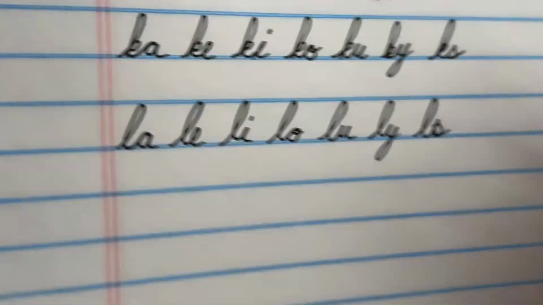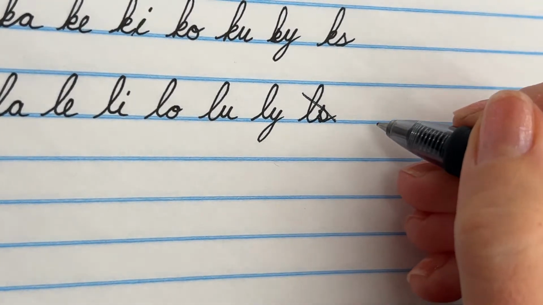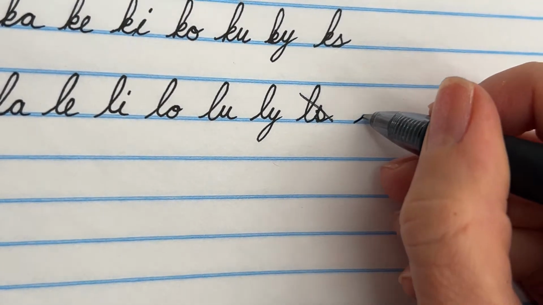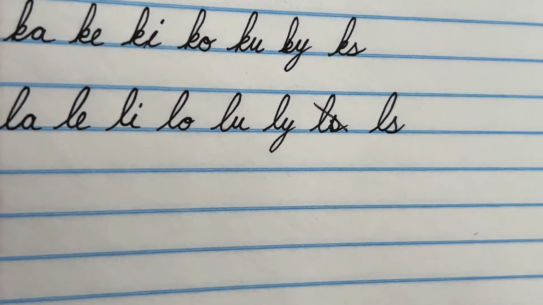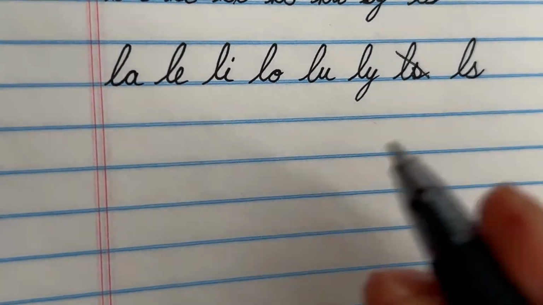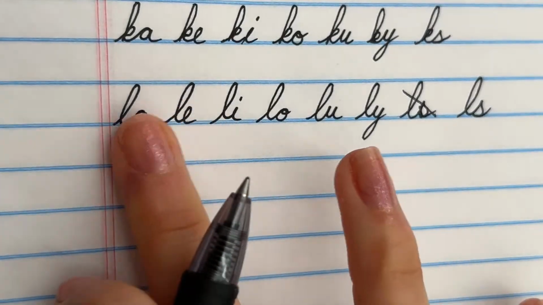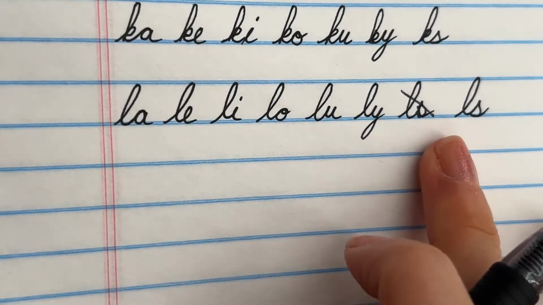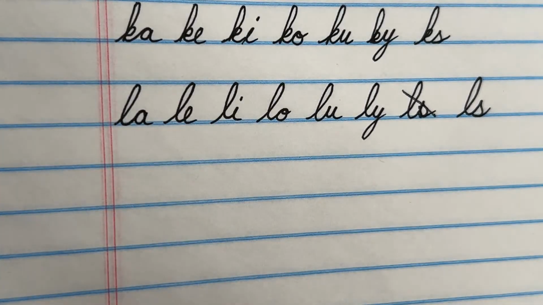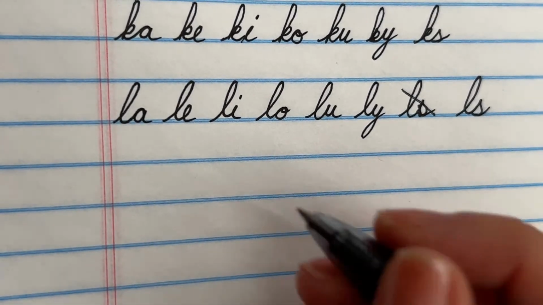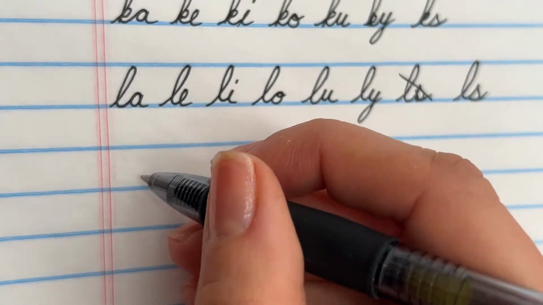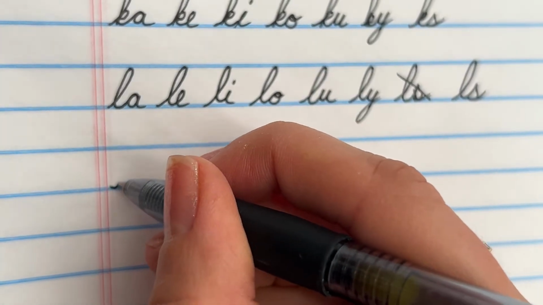That's nice. That LS is a little bit messy, so let me redo that for us. Much better. Why don't we go ahead and do the vowels with the Y and the S added for more letters, and then we'll go ahead and do it that way for a couple more letters. That way we can continue our practice right now a little longer.